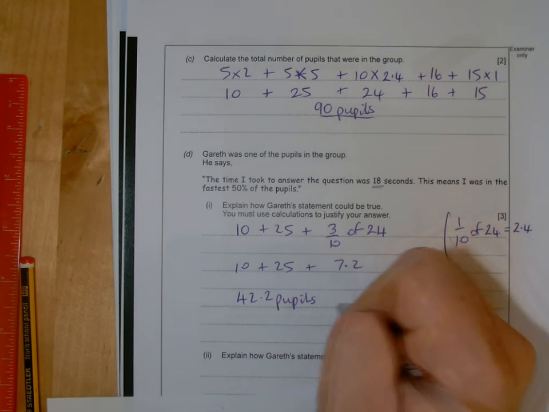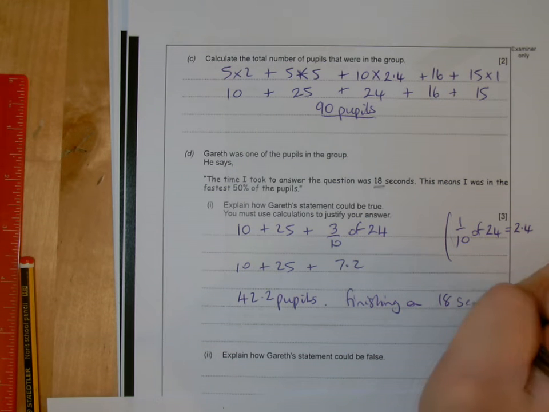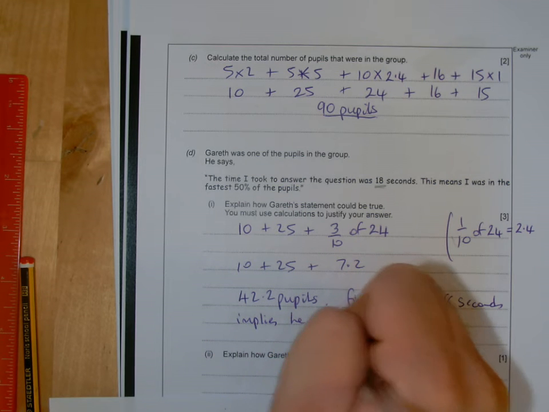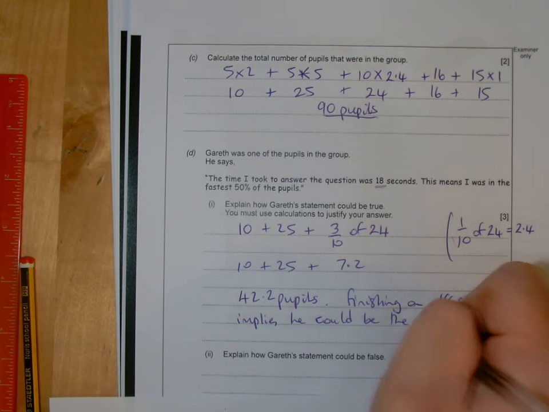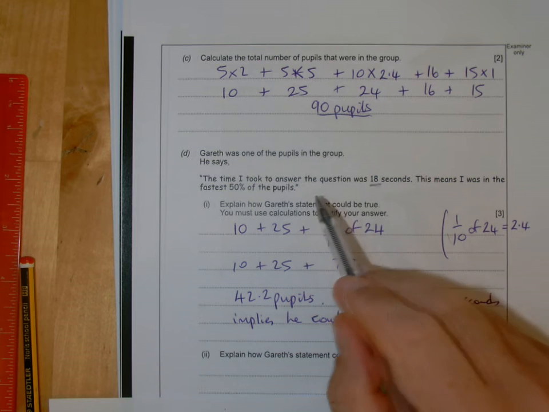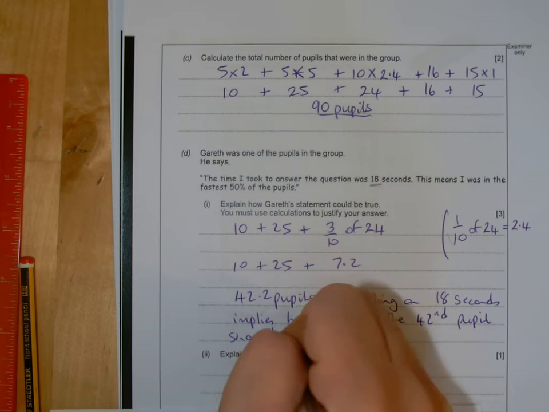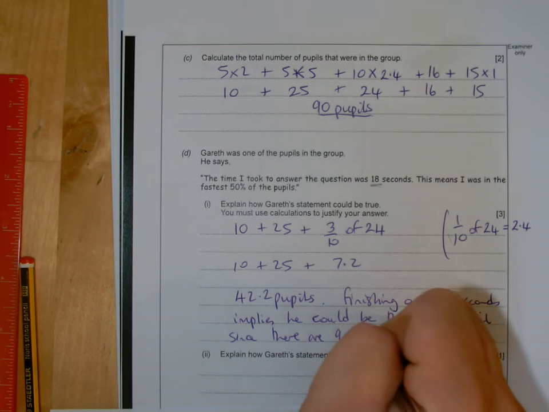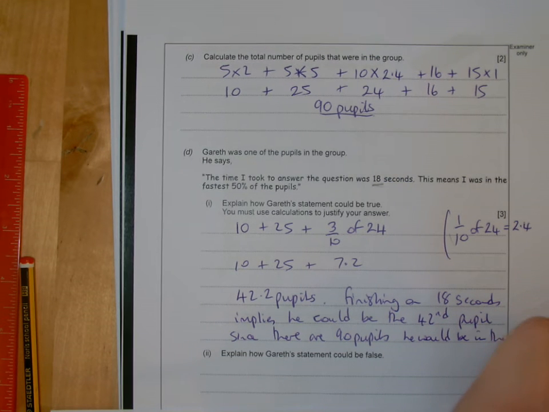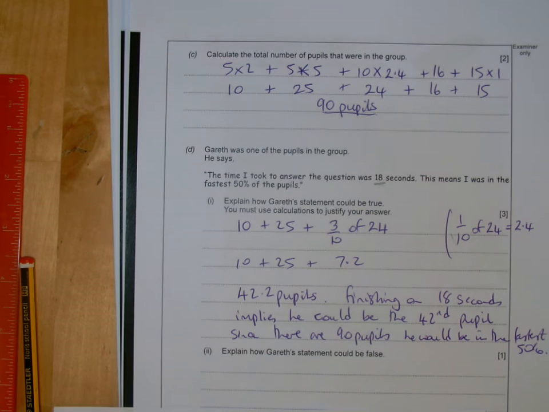So finishing on 18 seconds implies he could be the 42nd pupil, which will be in the fastest 50%, because there are 90 pupils. So since there are 90 pupils, he would be in the fastest 50%.